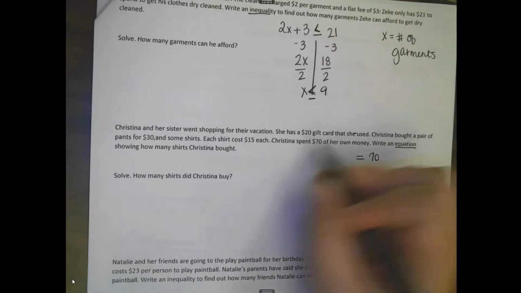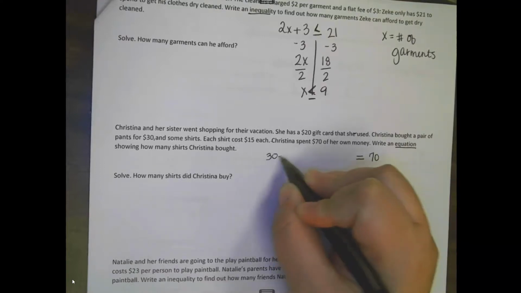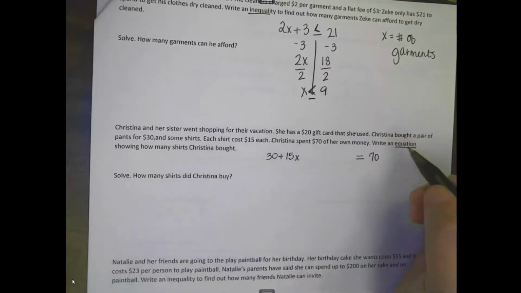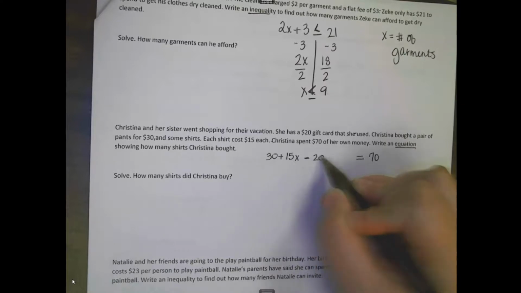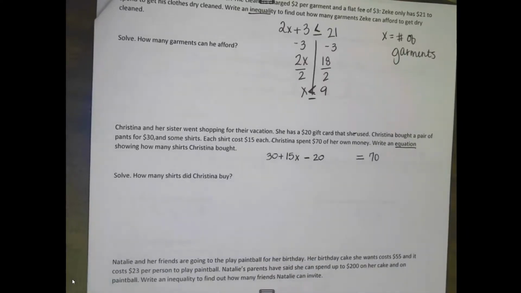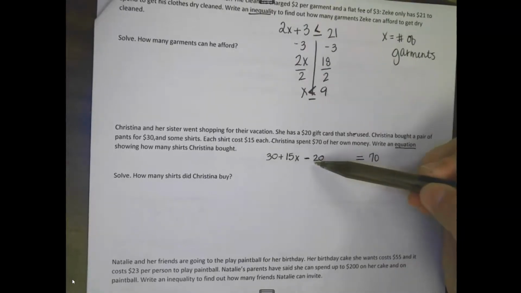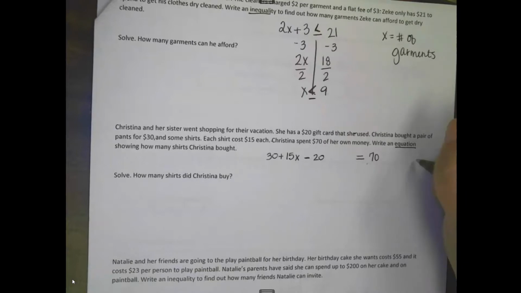So she spent $30 on some pants, plus $15 per shirt. But she had a $20 gift card, so I'm going to also subtract $20. Okay, $30 for the pants, $15 for each shirt, minus the $20 to give me how much money she spent of her own money. So my variable here is number of shirts.